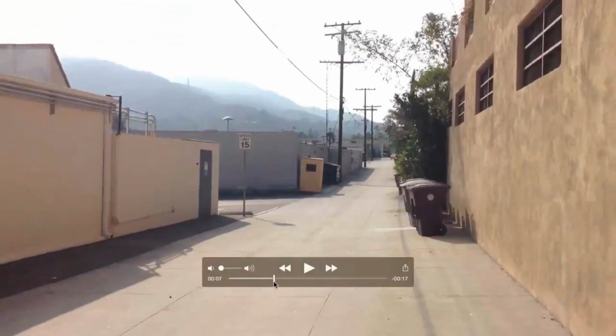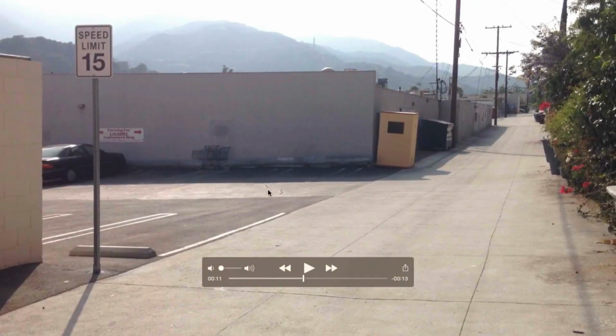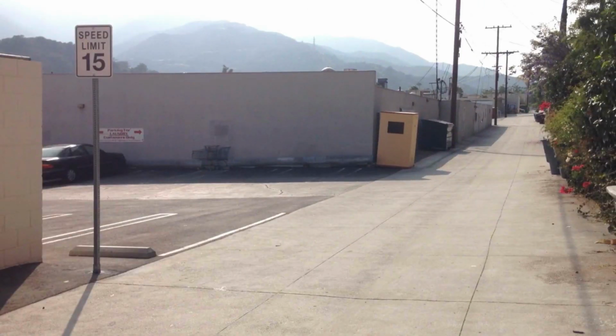But because this scene is very simple, we have a very open ground plane, a nice wall to track here, another wall on the other side, and we have this wall of this building along with the parking lot. There's plenty of pretty flat planes for After Effects to track. So let's see what we can do with this inside of After Effects.